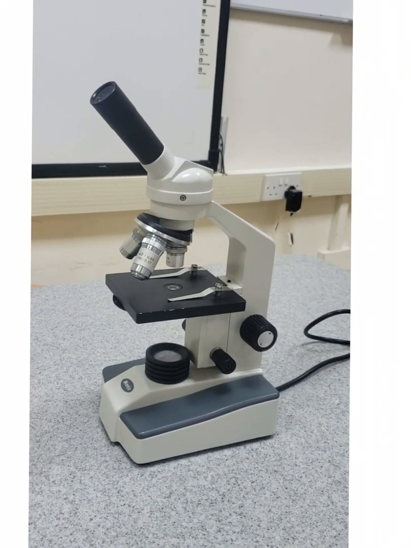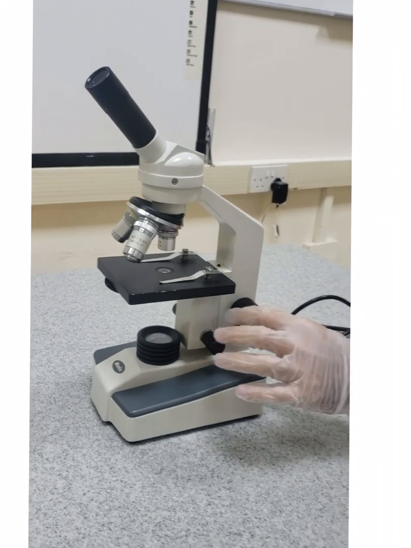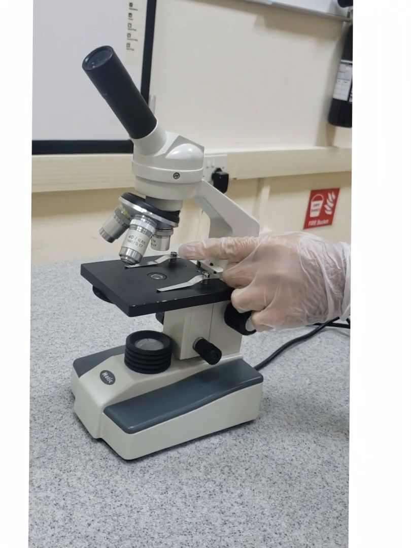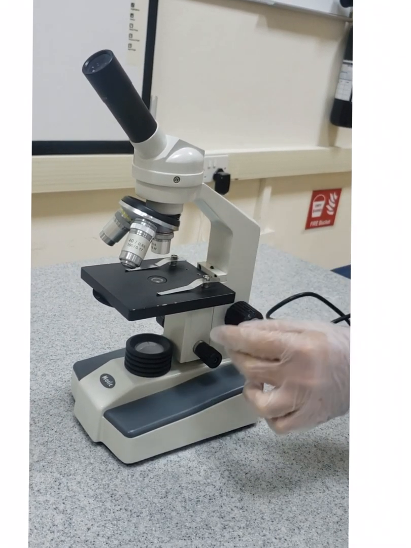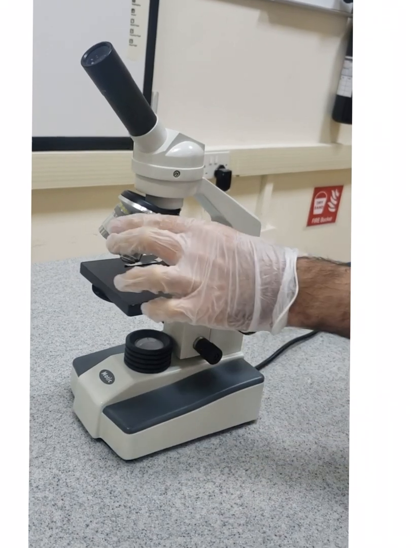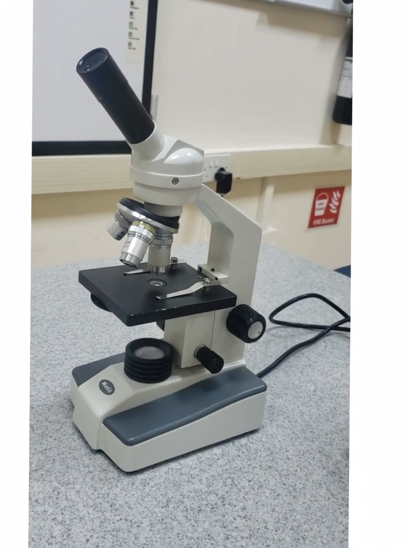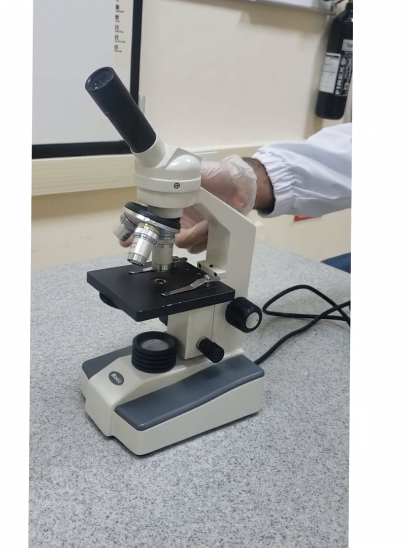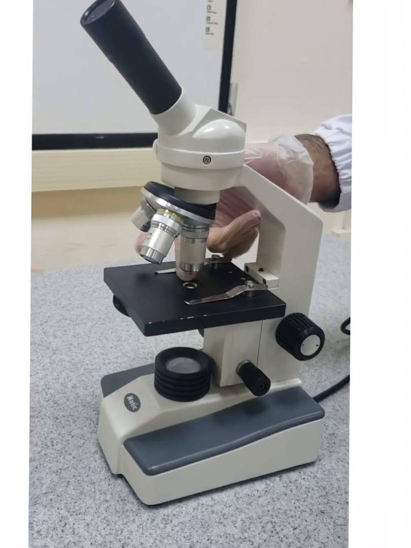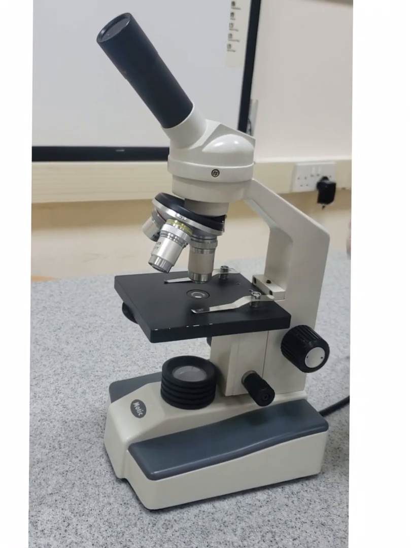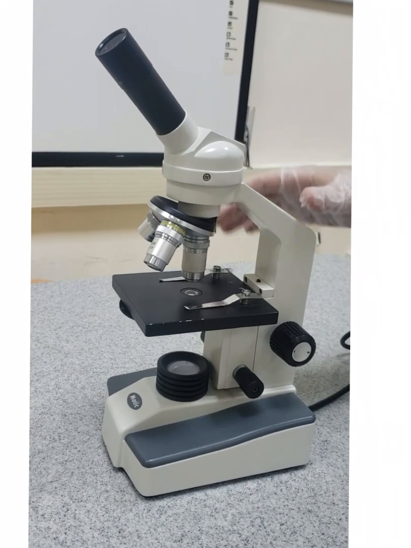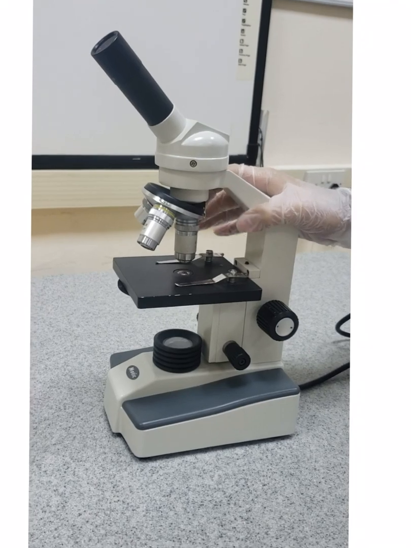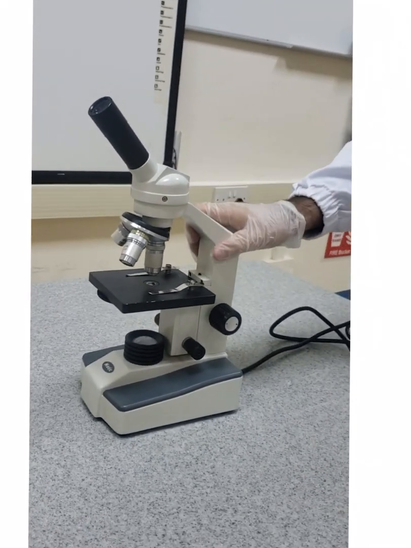The third thing, don't forget guys, use the coarse adjustment with the least powered objective and use the fine one with the highest objective. Don't switch them. And the last thing that you should know, don't clean or try to clean the lenses with your hand or with the gloves or with a normal tissue. The lenses are cleaned with lens paper only. Okay, now we can use the microscope.